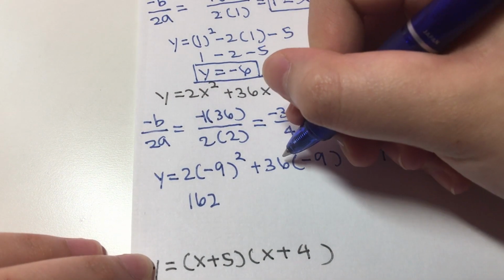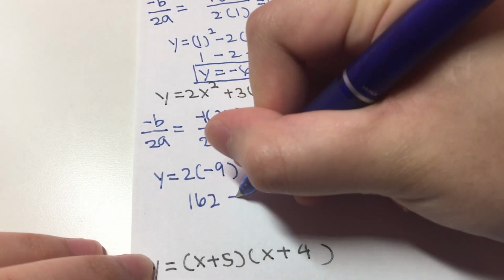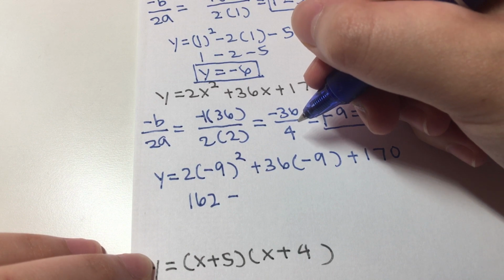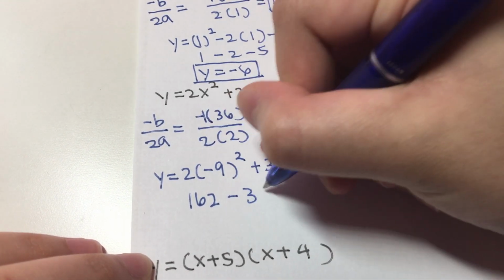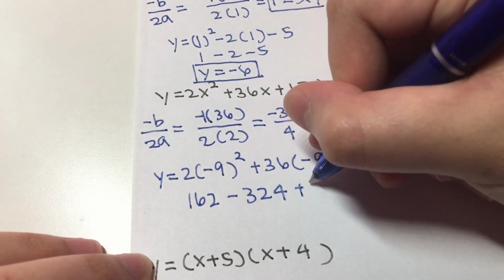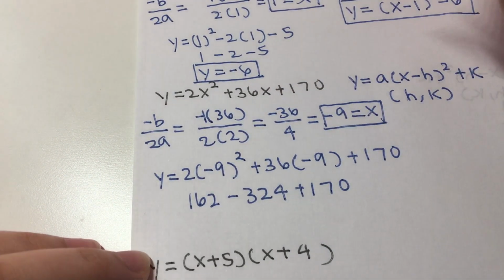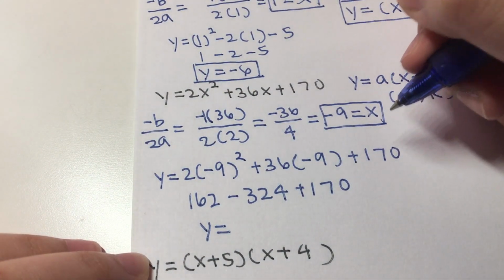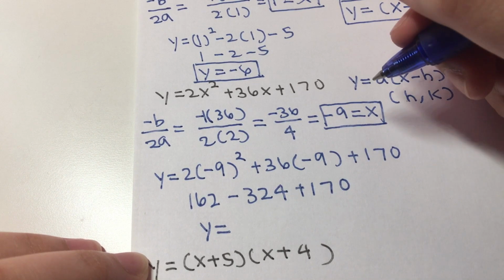And then 36 times negative 9, we get negative 324. I think this is right. And then plus 170. And then we have to do all this math, and we get, let's see, 8.